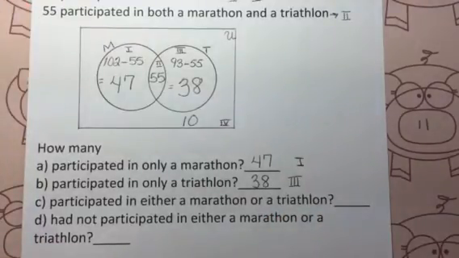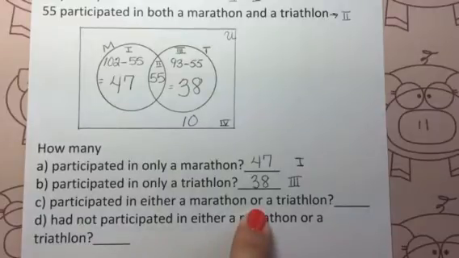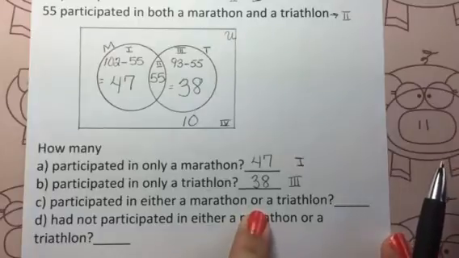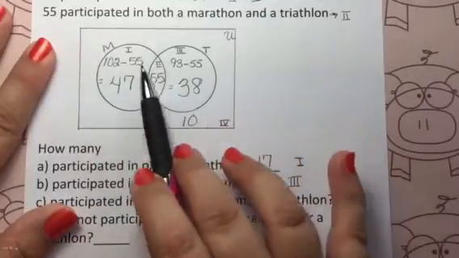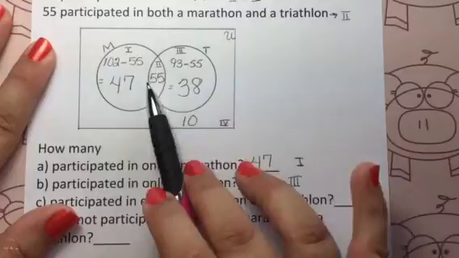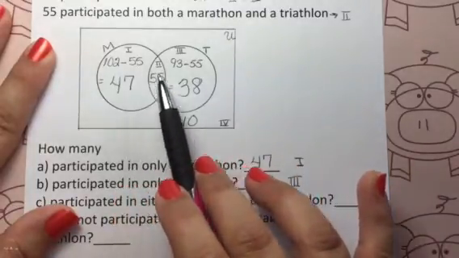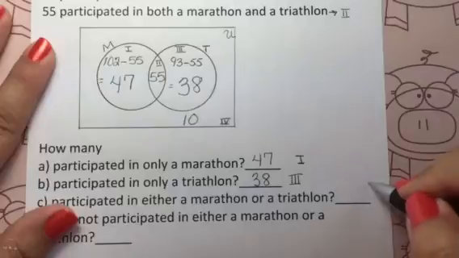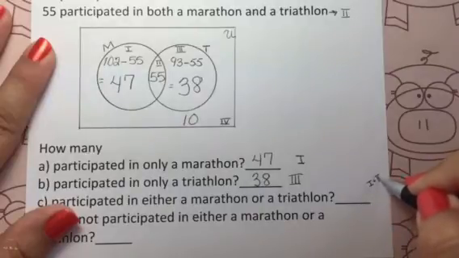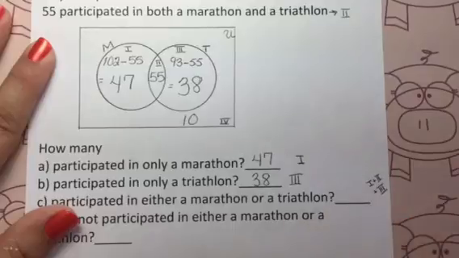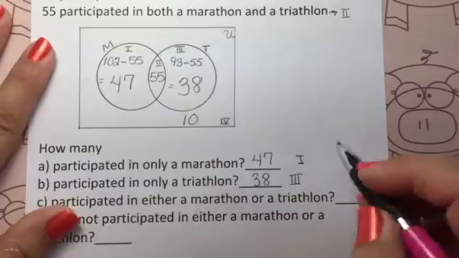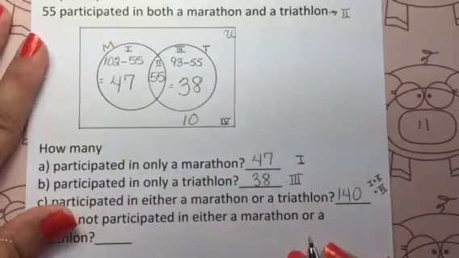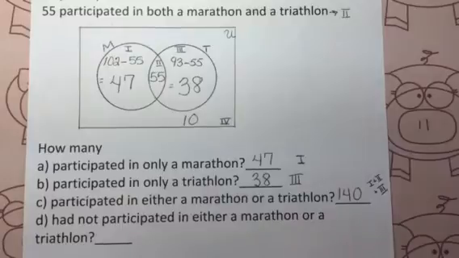Now for C, it says participated in either a marathon or a triathlon. Or is what in set theory? Union. So I need the union of marathon and triathlon. So all 3 of these regions, 1 plus 2 plus 3, right? So I need regions 1 plus 2 plus 3. Okay, and what's regions 1 plus 2 plus 3? I think it's 140. Check my arithmetic on that. All right, I don't have enough fingers for that one.